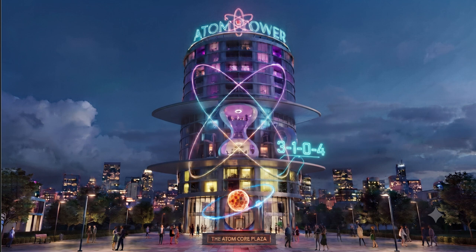So the complete address of any electron looks like this. n tells you the floor, l tells you the room shape, m_l tells you which way that room faces, and m_s tells you which way the electron is spinning inside it. Four numbers, and no two electrons in the same atom will ever have all four match.